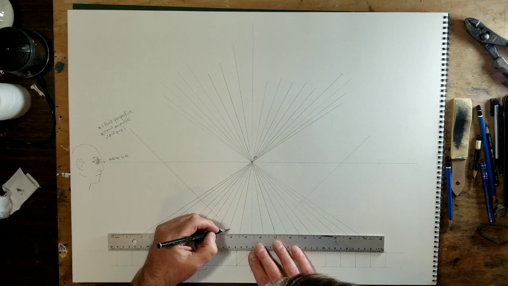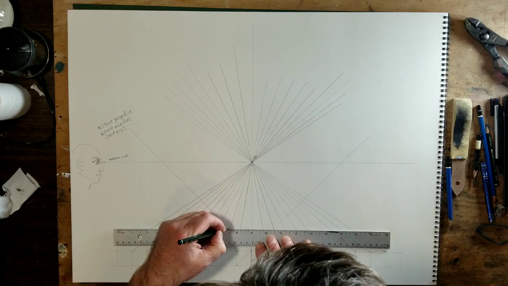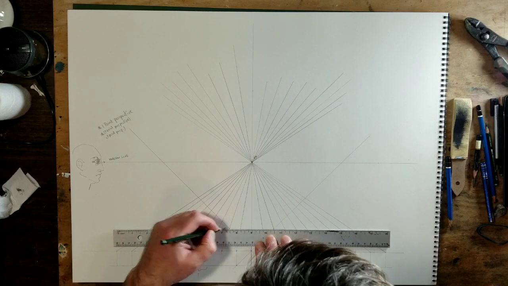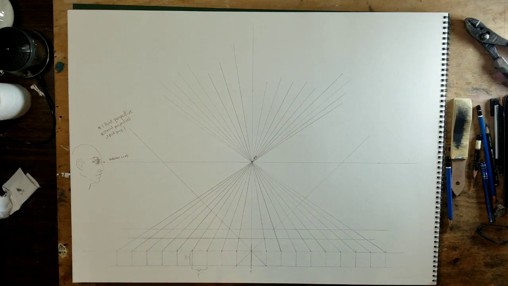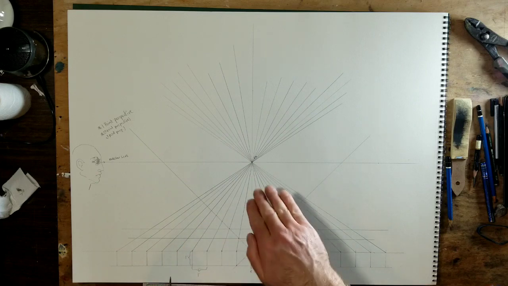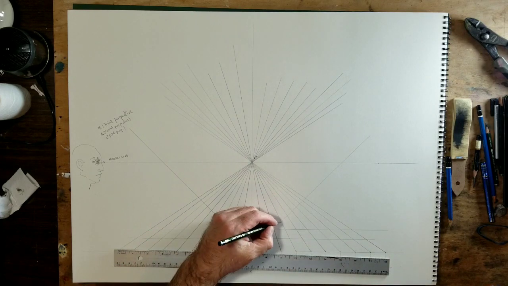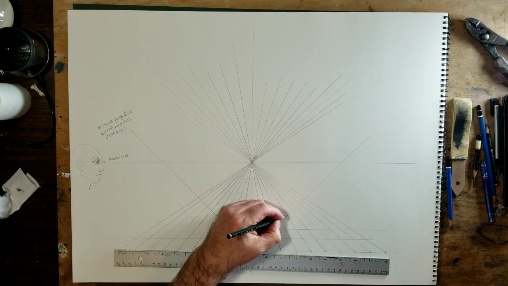But what we're essentially setting ourselves up for is that receding floor plane, this ground plane, moving back into space, now has tiles, for example, that are square tiles that begin to distort and converge as they move back into space, as well.